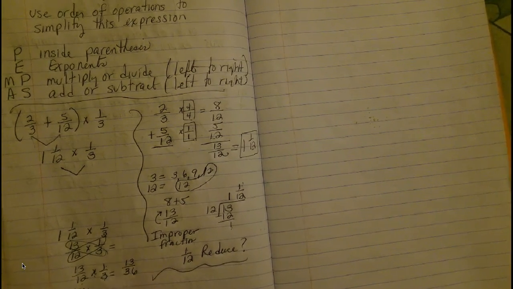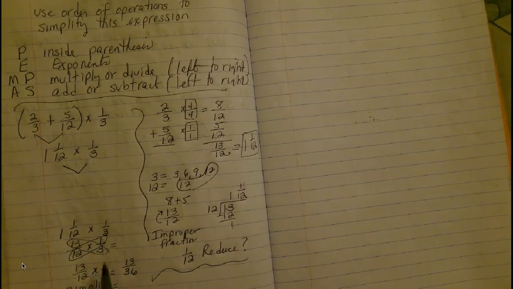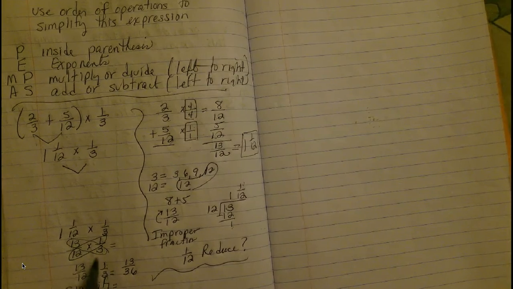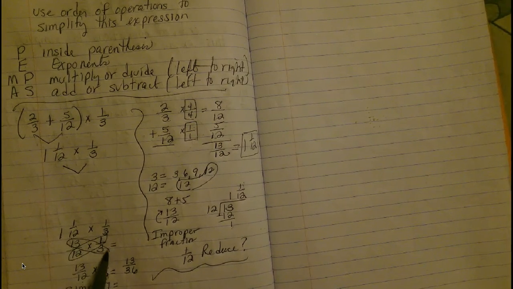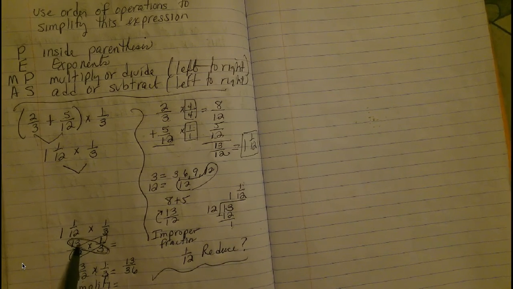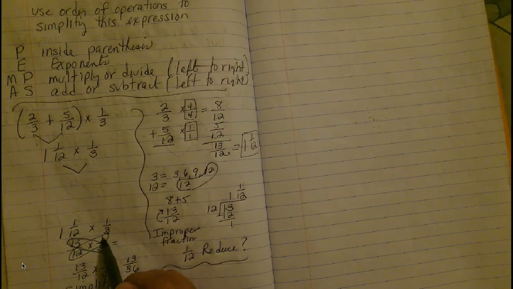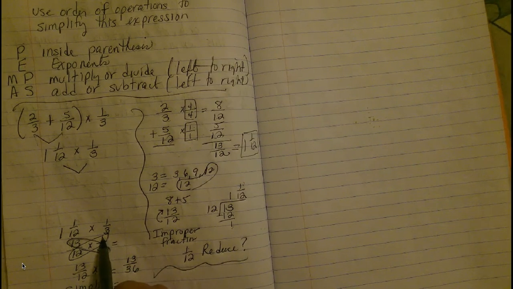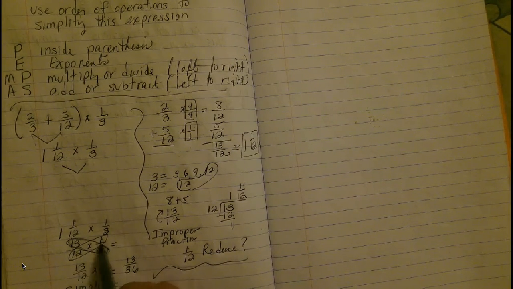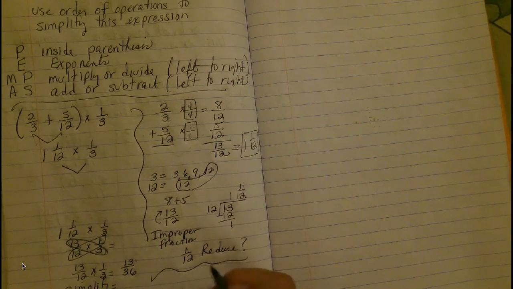Remember to simplify. However, we already tried to simplify when we looked across and tried to cancel. We noticed that 3 did not go into 13, 12, and a 1, signifying that it does not cancel. And so because I tried over here, this will not simplify.